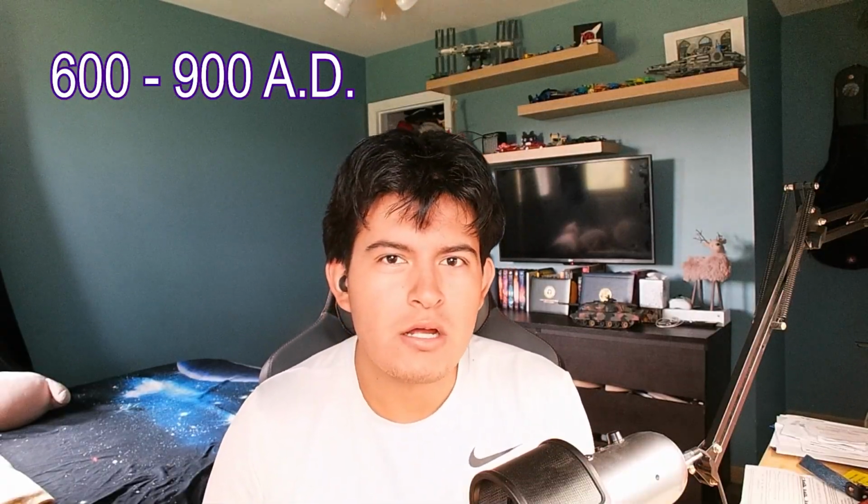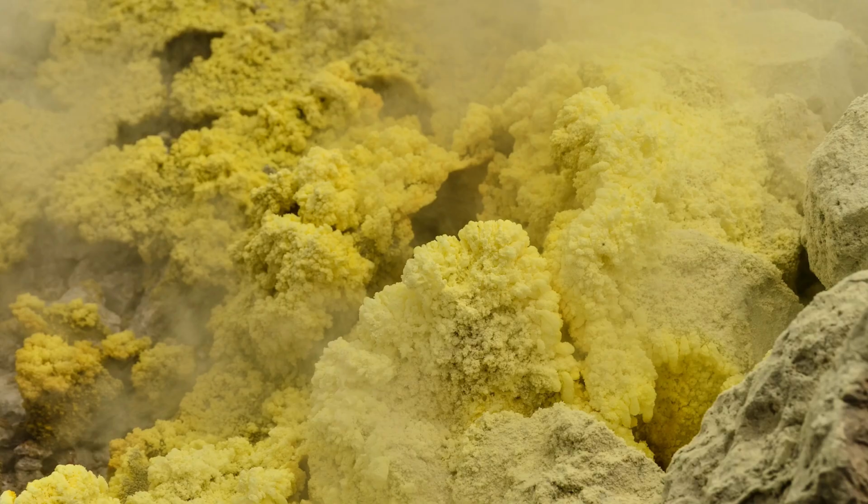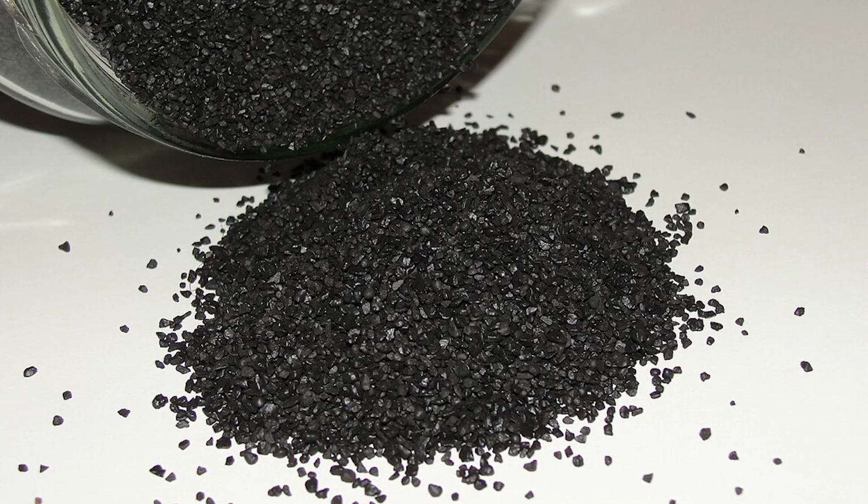The black powder was first invented in China about 1,000 years ago, around anywhere from 600 to 900 AD. Chinese alchemists mixed potassium nitrate, sulfur, and charcoal to create a fine flaky black powder, the first gunpowder.